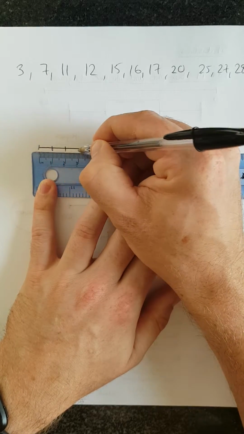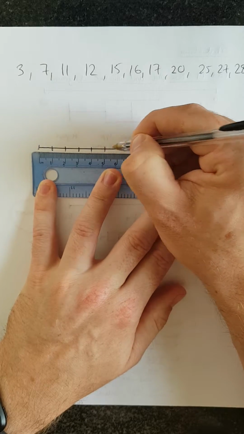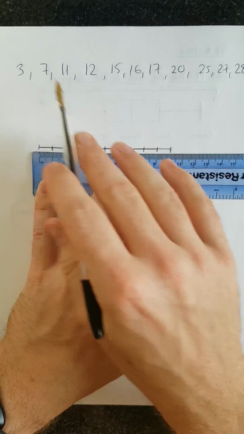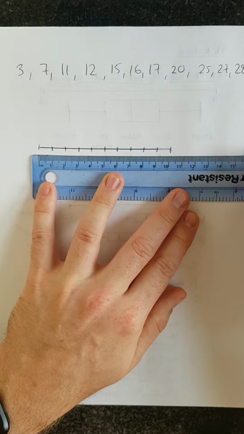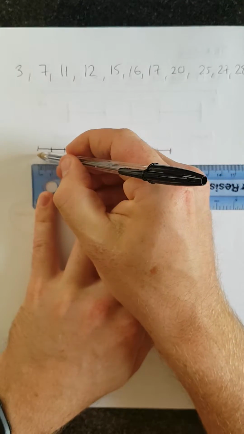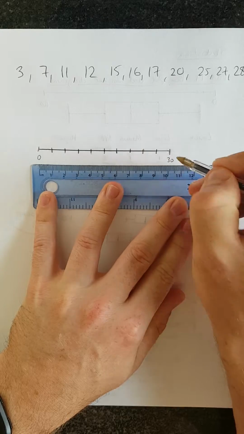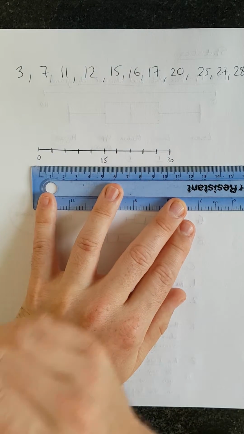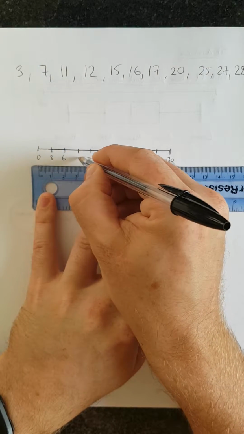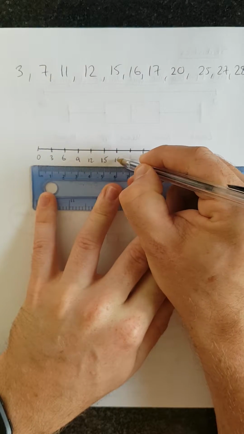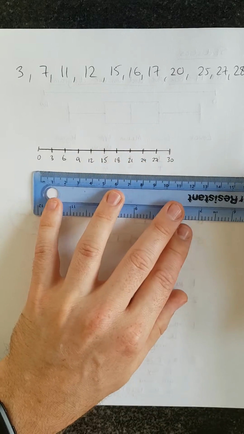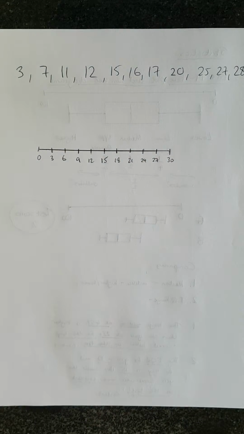Now I'm going to put marks every centimetre. 10, and that's 30, so each mark is going to be 3. You don't have to write every number down, but you can.